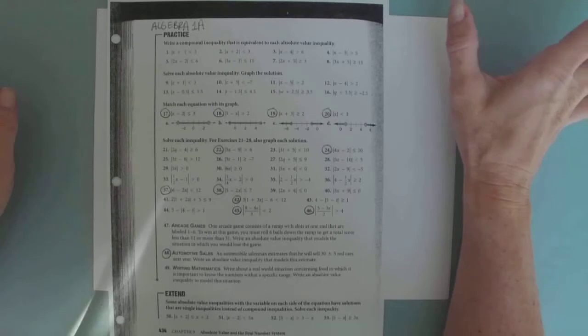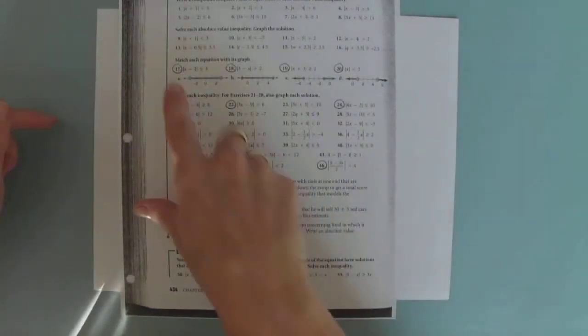So far, we separated the absolute value inequalities into part 1, which was the greater thans, and then part 2, which was the less thans. And today we're just going to mix it all together. So I've selected some problems on this worksheet, which I've circled, starting here with number 17 and working our way down. Just find all the circled problems.